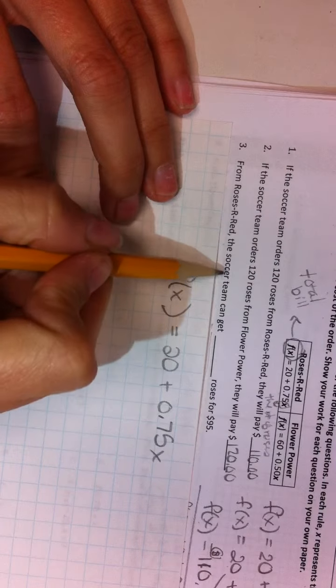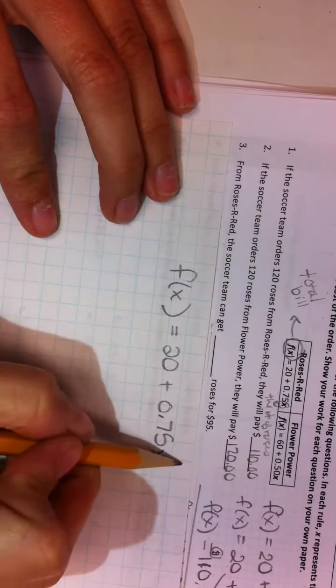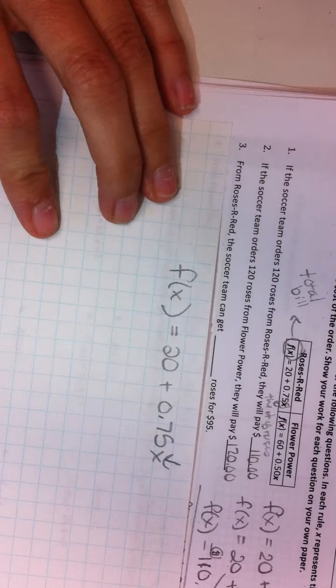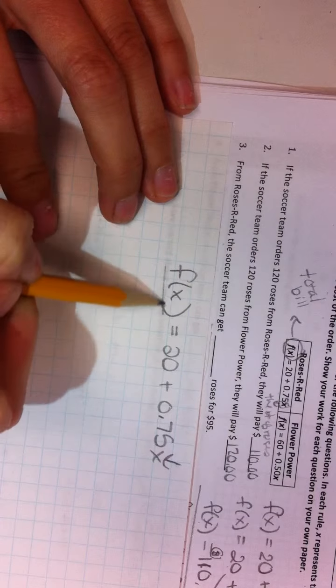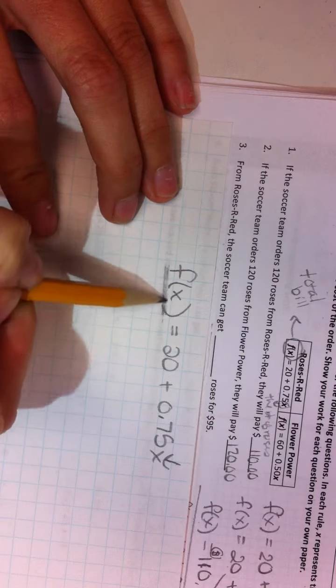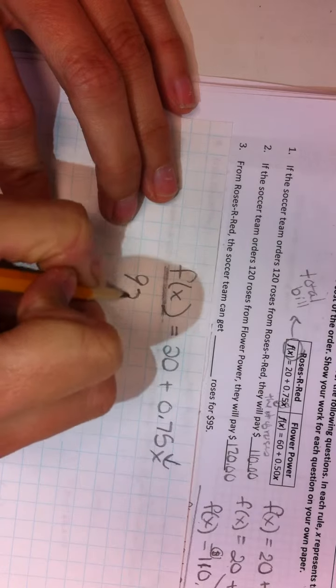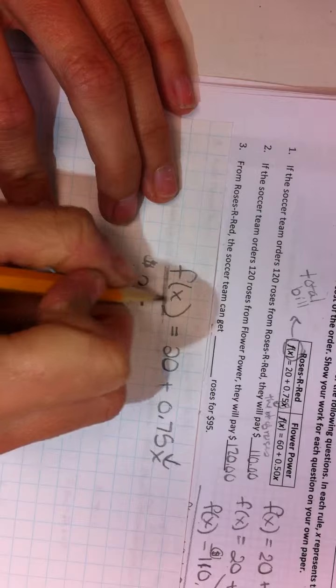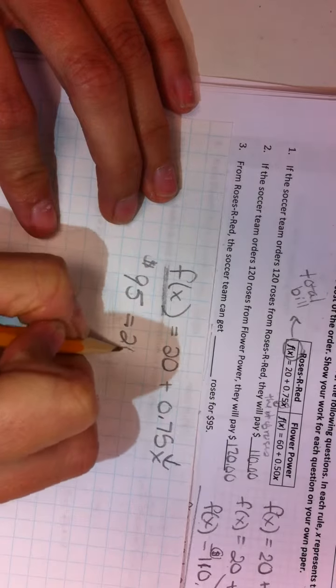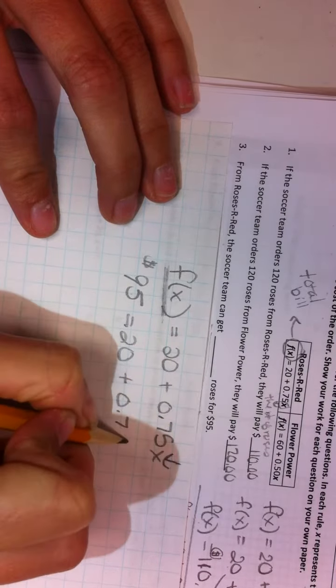So from Roses Are Red, the soccer team can get blank roses. So I'm looking for that guy, which means I've got to replace this with something. Remember, f of x is the total bill. Well, our total bill can be $95. So I'm going to replace the total bill, f of x, with 95 and rewrite the rest.